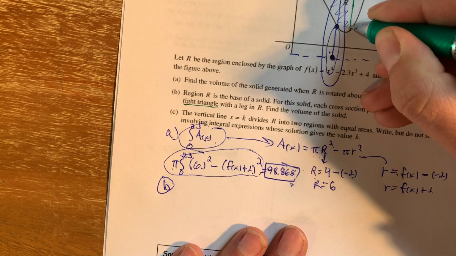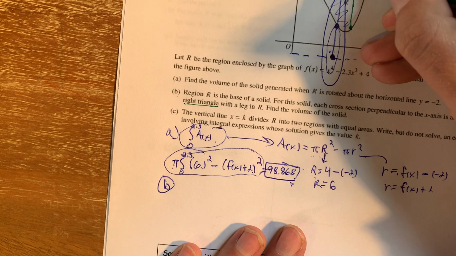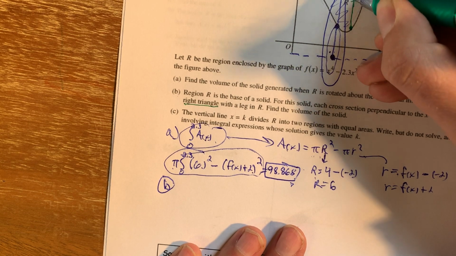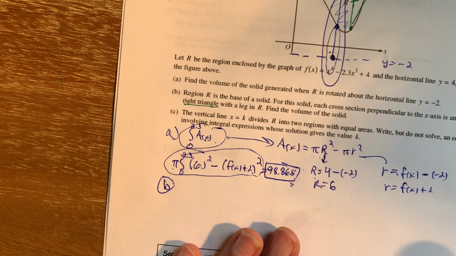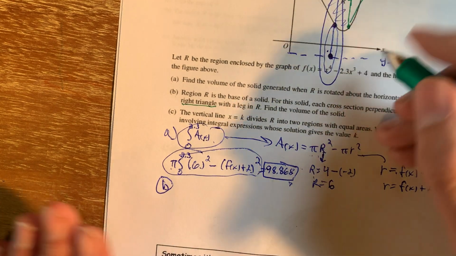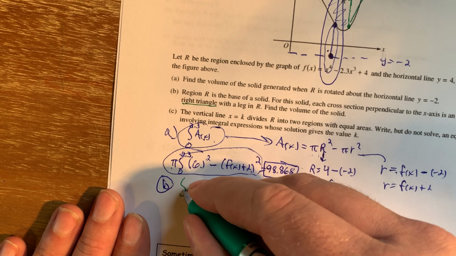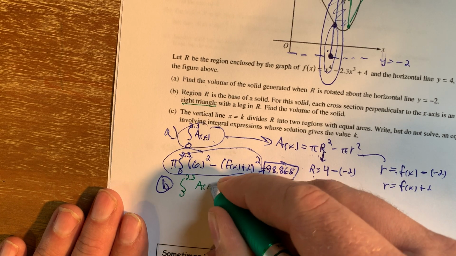If this is an isosceles right triangle with a leg in R, then this and this are the same because isosceles means it has the same two legs. This is a right angle. And so we need to find the area at each x. So again, it's going to be the integral from 0 to 2.3 of A of x, which we already found.